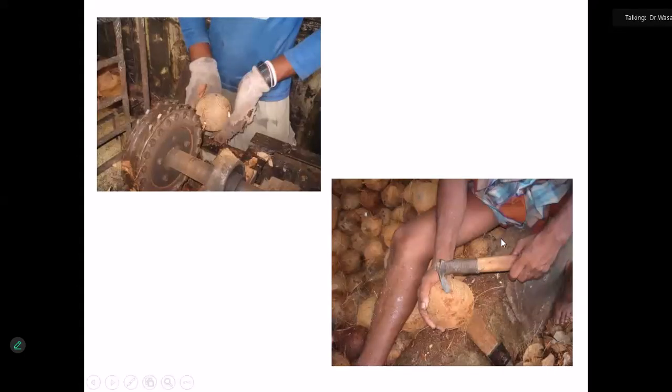This is a hatchet, a small axe. That is manual hatcheting. This is mechanical hatcheting, a spinning wheel running on a motor. They should do it very carefully. So this is the removal by mechanical hatcheting.